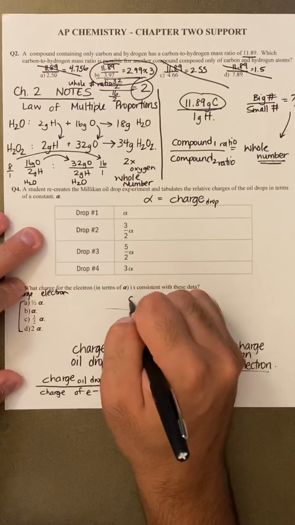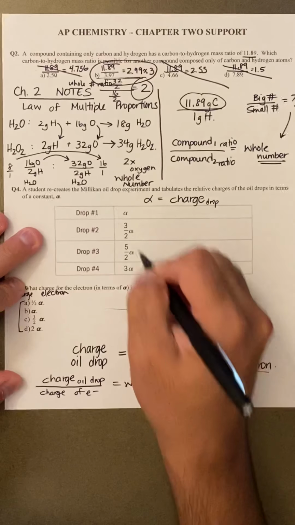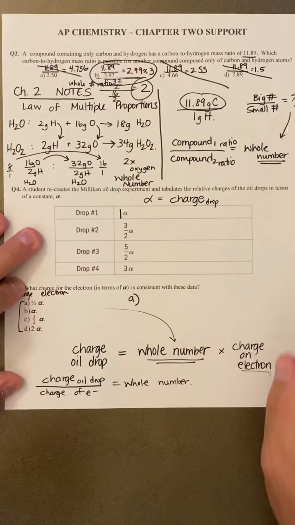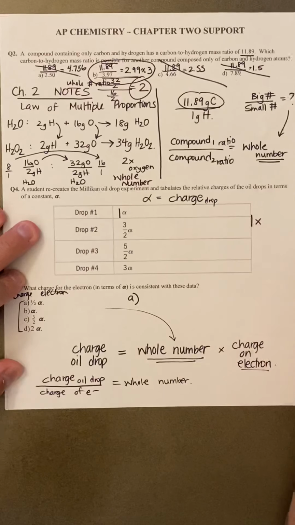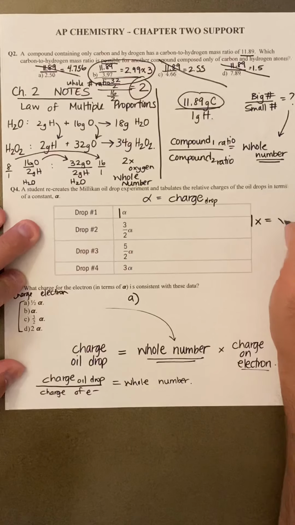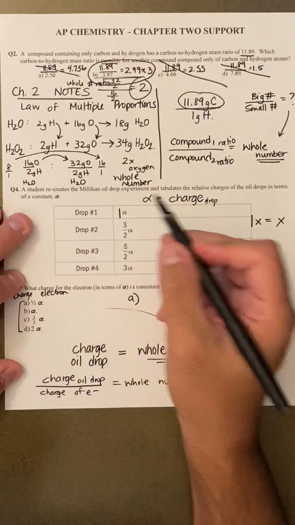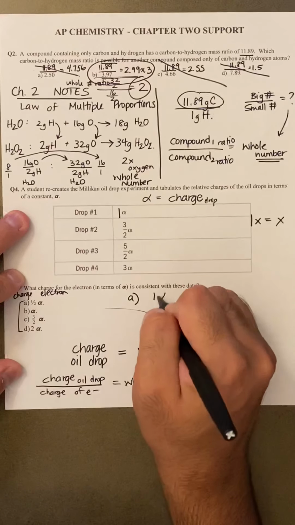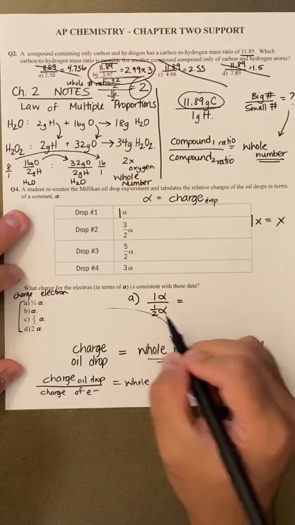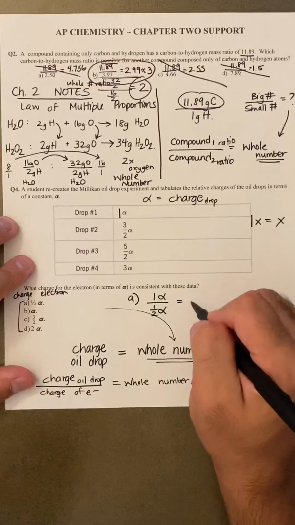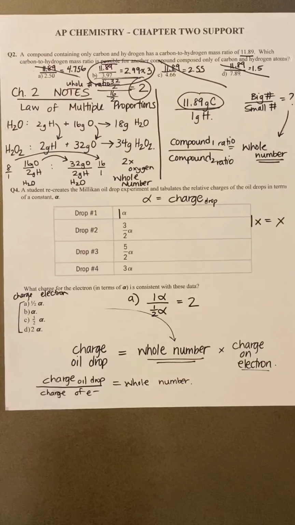Let's do choice A. Let's do alpha, which is 1 alpha. By the way, kind of think about the number x. Like if I'm using x in math, there's a hidden 1 in there. x is equal to 1x, right? So I have alpha, that's just 1 alpha. So if I have 1 alpha and I divide it by half alpha, 1 alpha divided by half alpha is 2. That's a whole number.